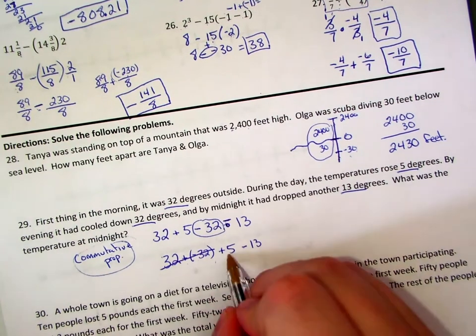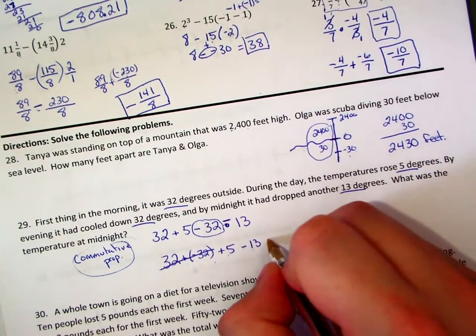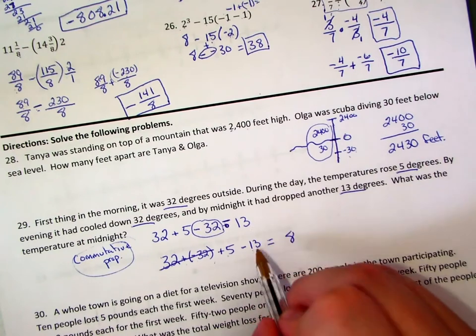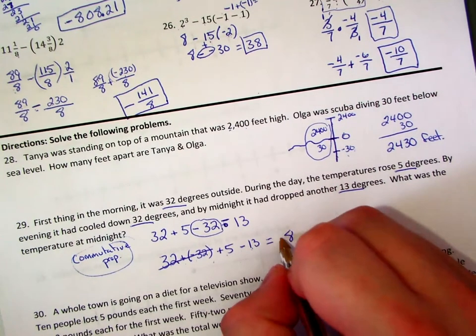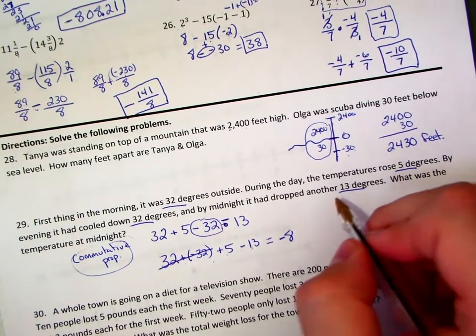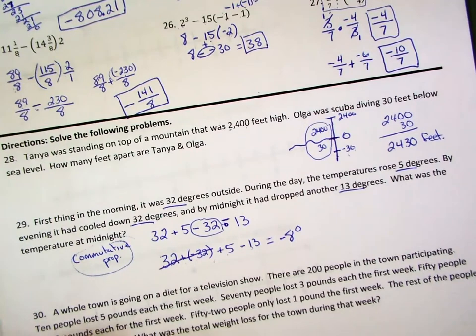So now I have a positive 5 and a negative 13. I need to find the difference. Difference between the two numbers is 8, and I keep the sign of the larger absolute value number. The larger absolute value number is 13, so its sign was negative. My solution will be negative. So what was the temperature at midnight? Well, it was negative 8 degrees.